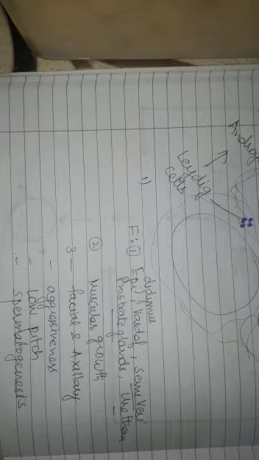spermatogenesis. What is spermatogenesis? Formation of sperms, which takes place inside the seminiferous tubules. Androgens also act on the central nervous system and they influence the male sexual behavior, that is libido. These hormones stimulate and influence the male sexual behavior, that is libido.